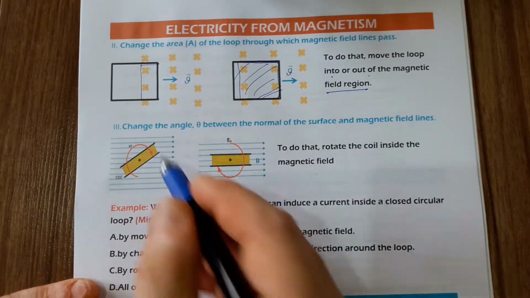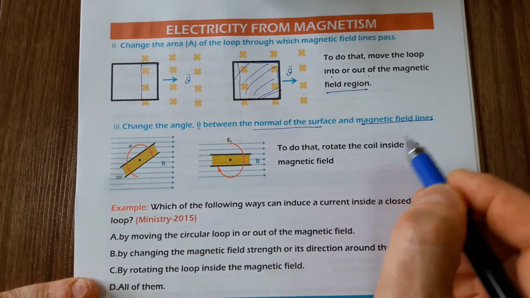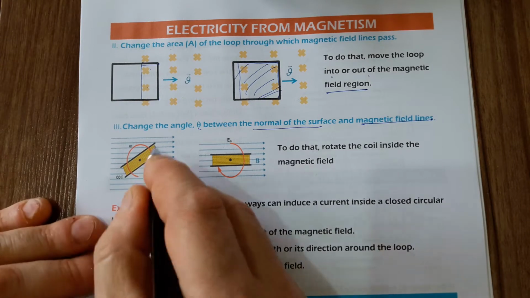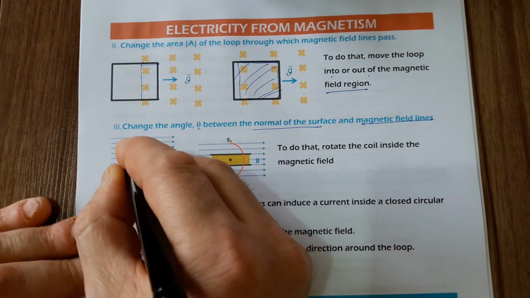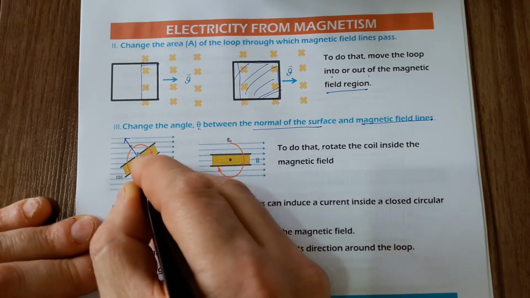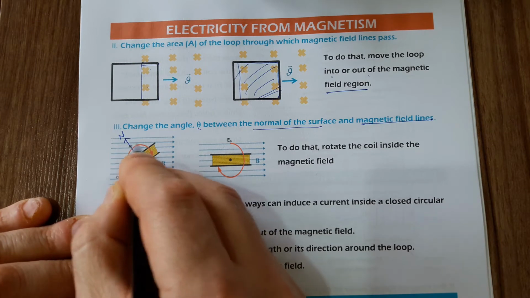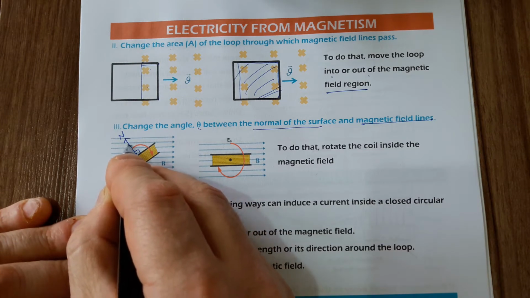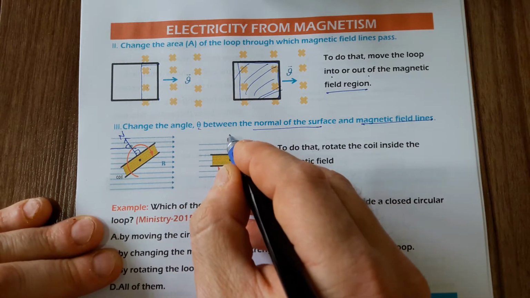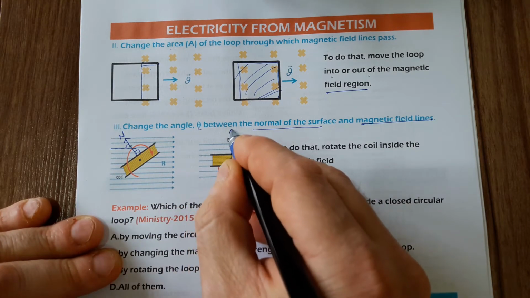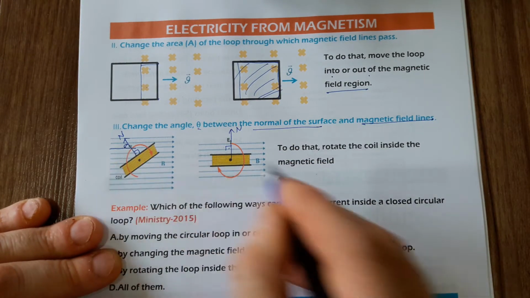And the third one: change the angle theta between the normal of the surface and the magnetic field lines. That is, you are going to change the orientation of the loop. This is the coil or the loop. So many loops are there. The normal of the surface is this. Any line which is perpendicular to the surface is called the normal of the surface. As you see, the angle between the magnetic field lines and the normal of the surface is that angle. Then you rotate the loop in clockwise direction. The normal is now this one, and the angle between the magnetic field lines and the normal increases.